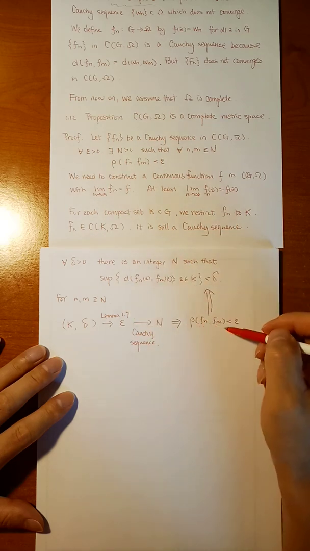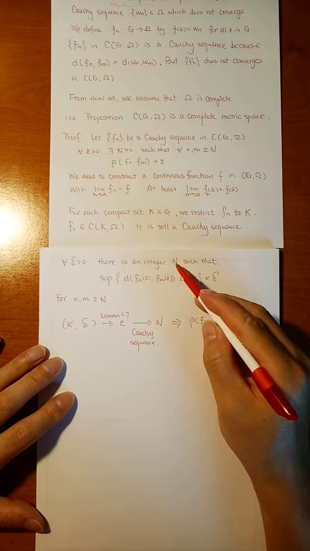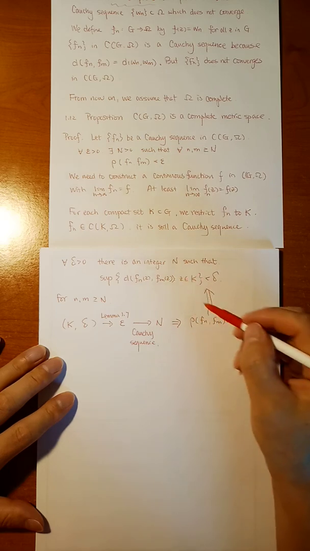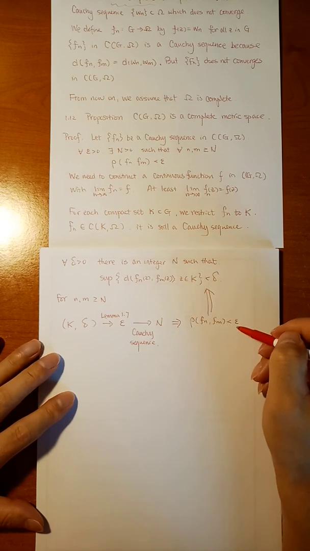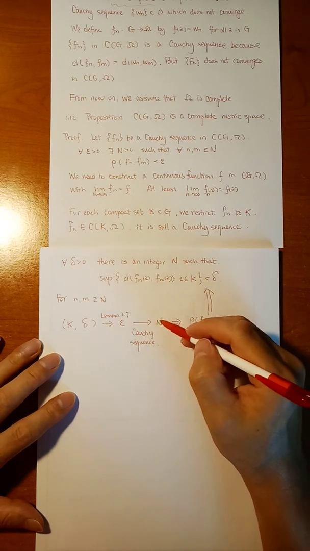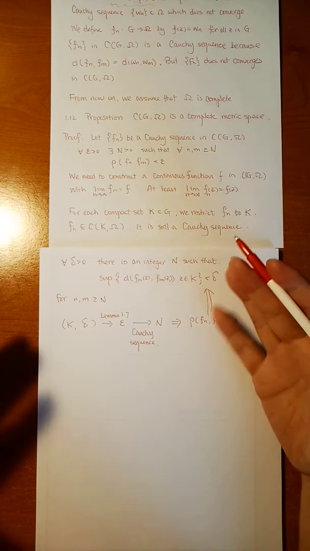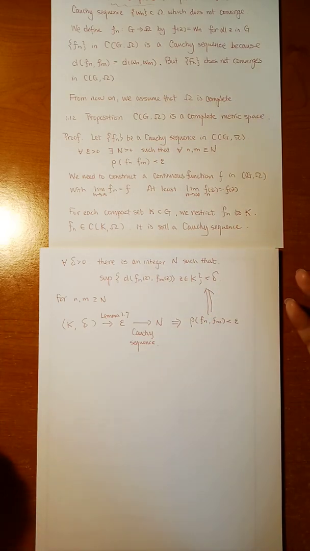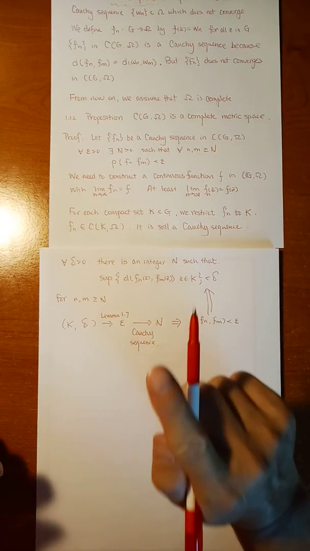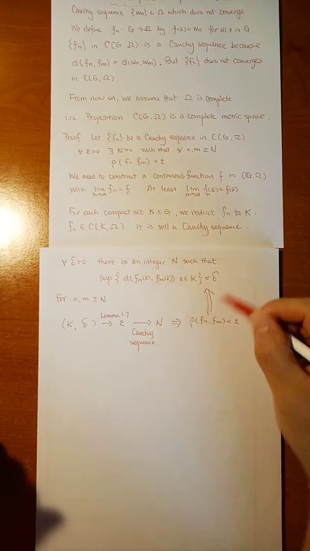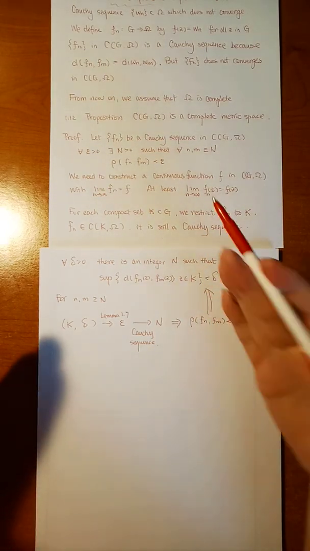In this process, the epsilon is hidden. You only see the capital N, but epsilon is necessary when you try to find this capital N. Otherwise, there's no way to find it. Why is this correct? Because a Cauchy sequence is determined by the distance.